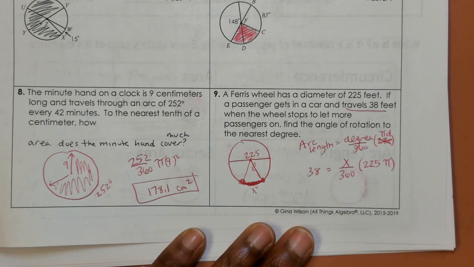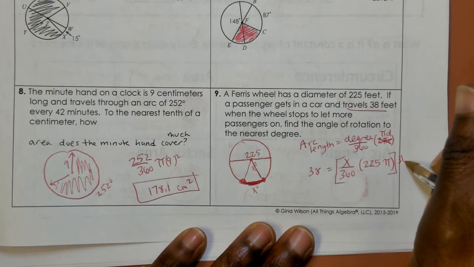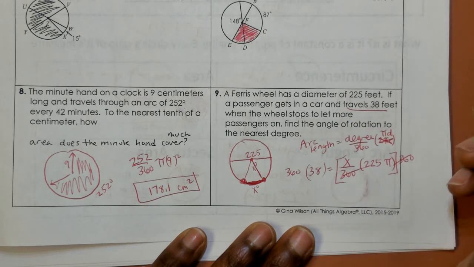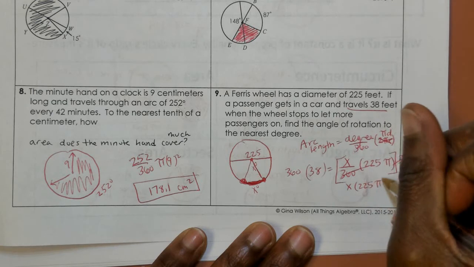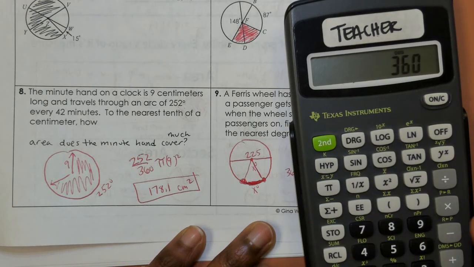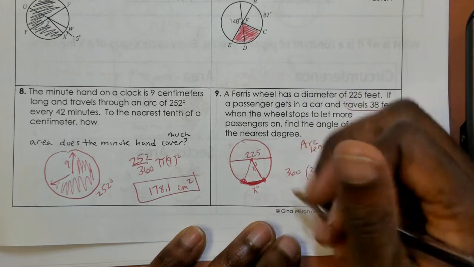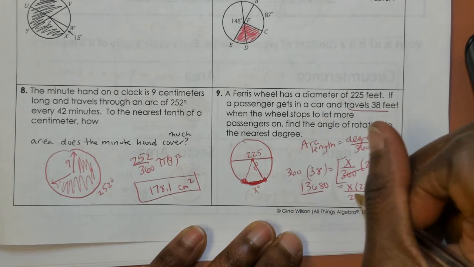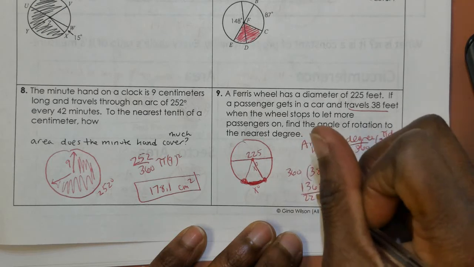Okay, so to get x by itself, the 360 is divided, so we would start off multiplying both sides by 360. Okay, so then we have x times 225 pi equals 13,680. Then we need to get x by itself, so we divide by 225 pi on both sides.